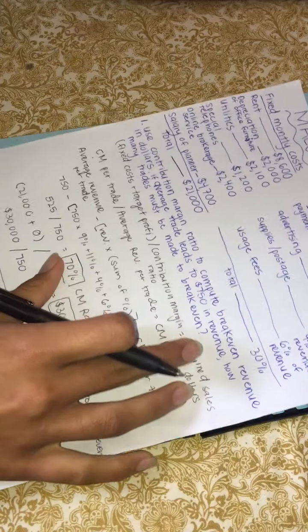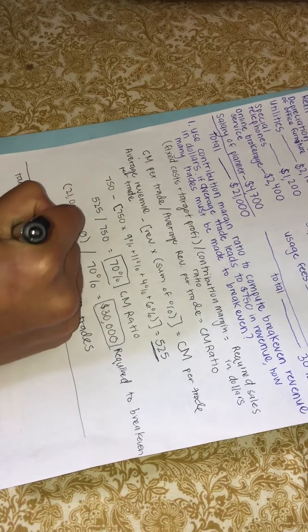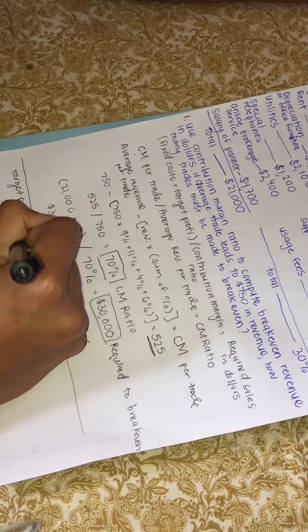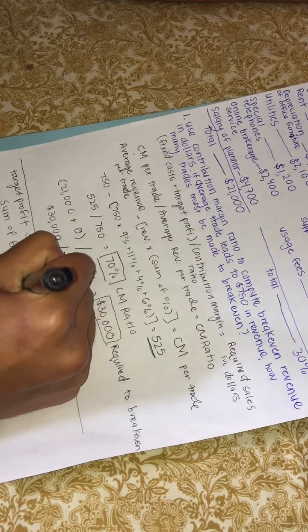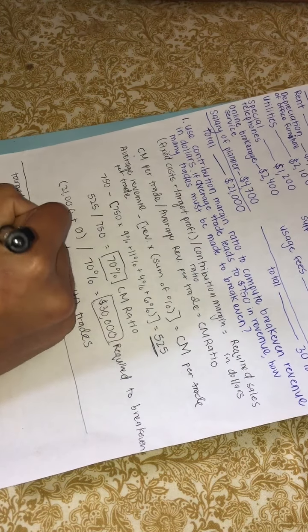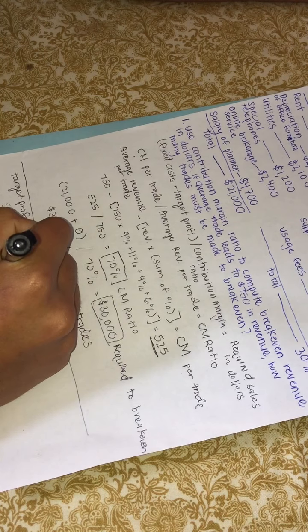So we have the equation, sum of fixed costs, and then we want to make sure that we add the target profit because we want to make sure that we get more than that.